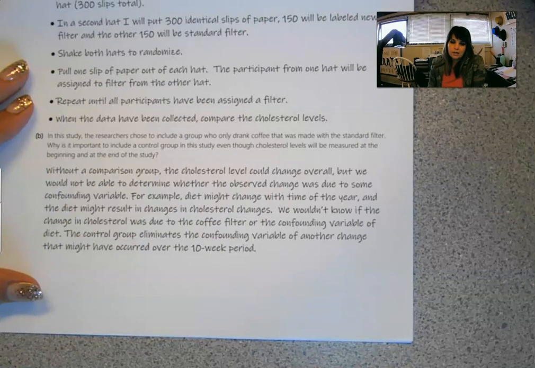For example, diet might change with the time of the year, and the diet might result in changes to cholesterol. We wouldn't know if the change in cholesterol was due to the coffee filter or the confounding variable of diet. The control group eliminates the confounding variable of another change that may have occurred over the 10-week period.